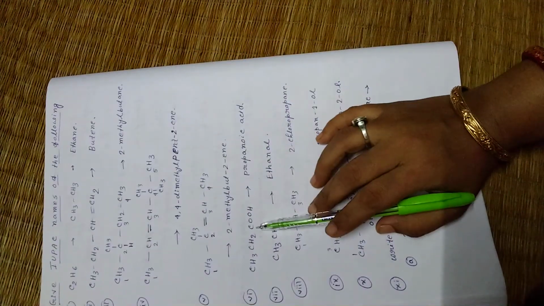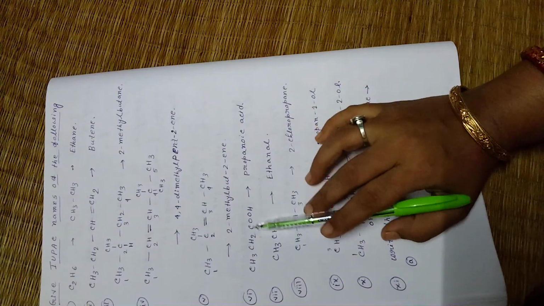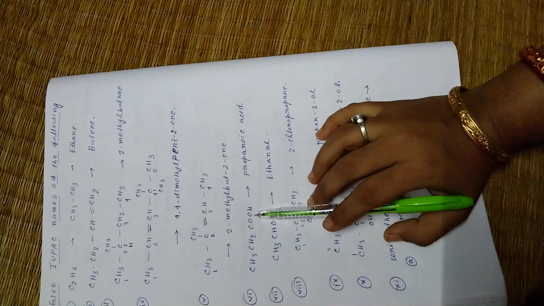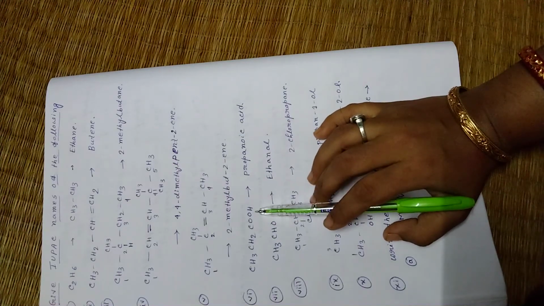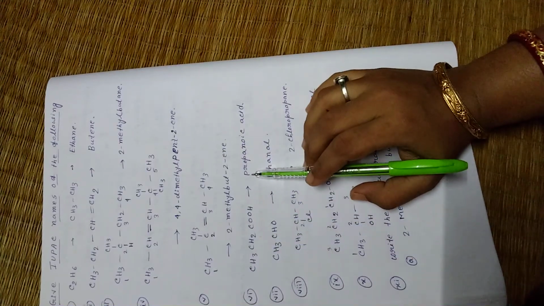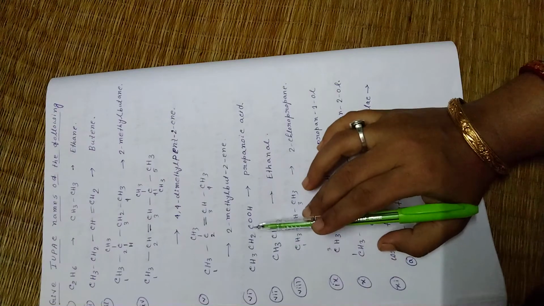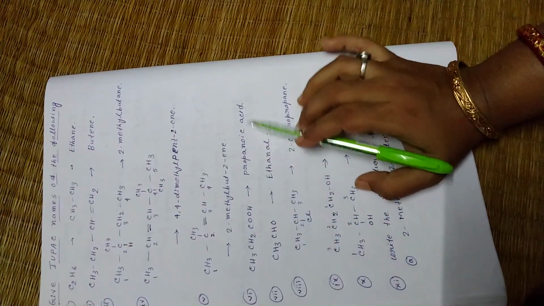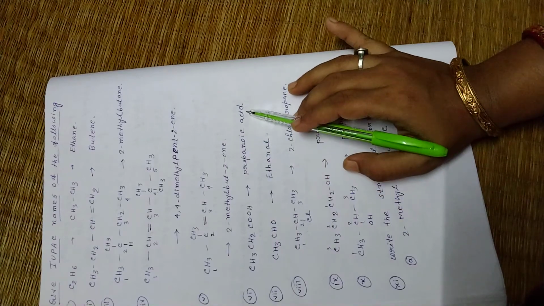Next example, COOH is present, which means this is a carboxylic acid, and you all know in case of carboxylic acid, e must be replaced by oic acid. The number of carbon atoms is 3, so propan, and e replaced by oic acid, so this is propanoic acid.